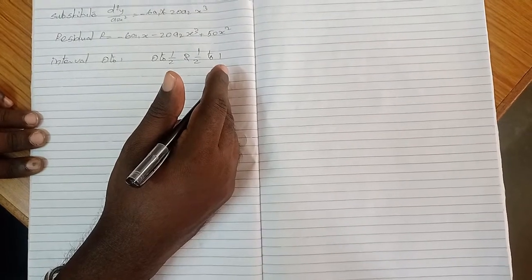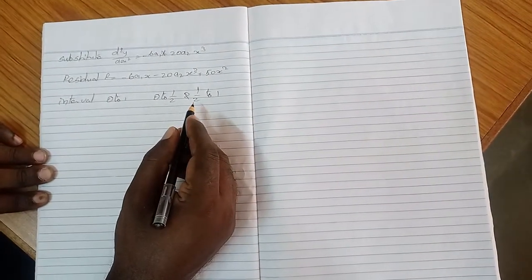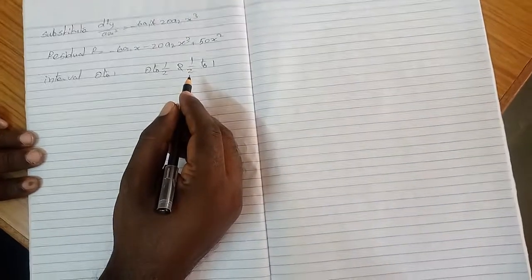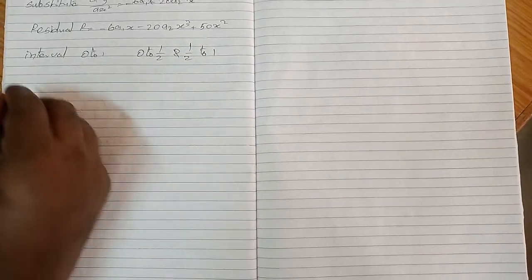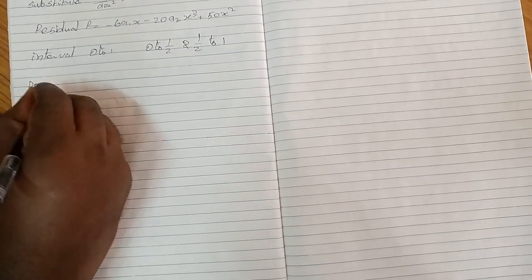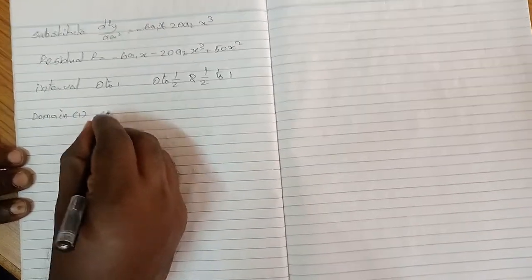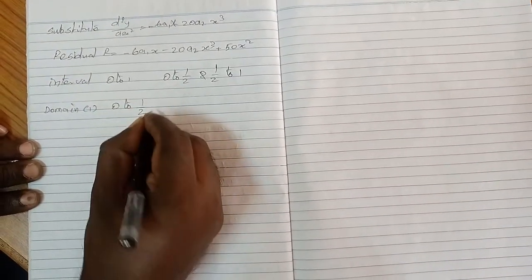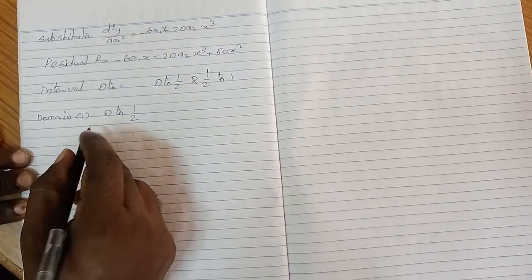So from this I can split the problem into two domains, domain 1 and domain 2. I solve the problem for domain 1 first. For domain 1, the limit is 0 to 1 by 2. Here I consider where to substitute in the residual function.